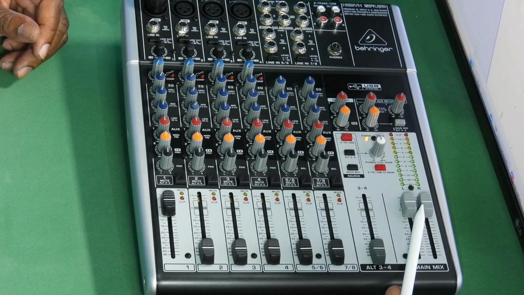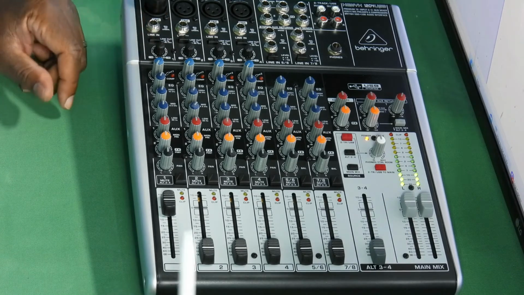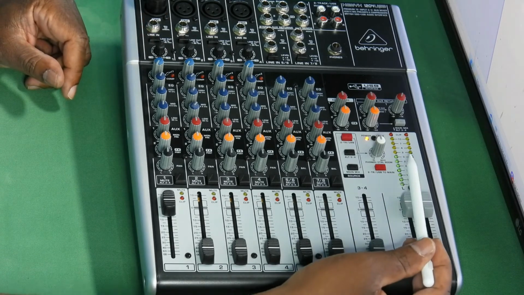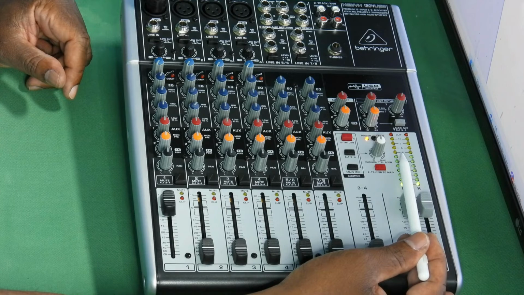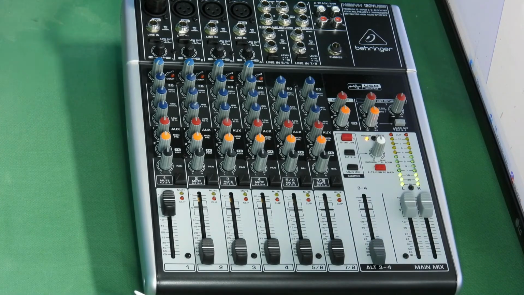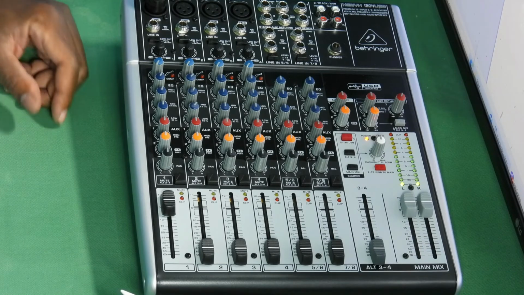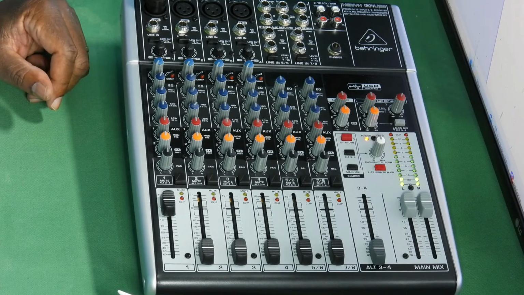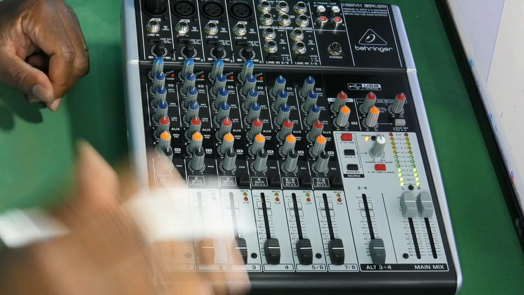The main output volume, we keep that at 0 or unity, and then we adjust the gain until the lights go up to 0 and not higher. They may go higher for a shout or a scream, but under normal speech or normal singing, they should not go above 0. So I think we have that covered.